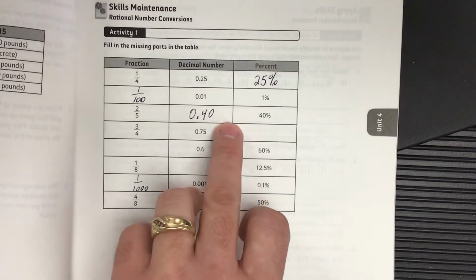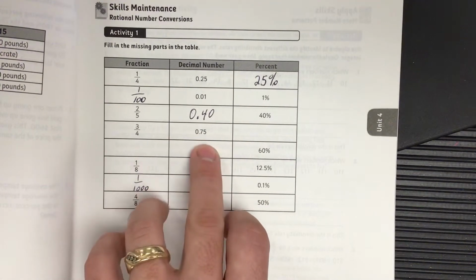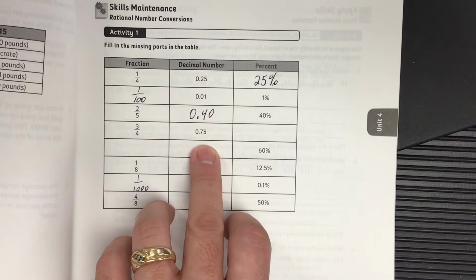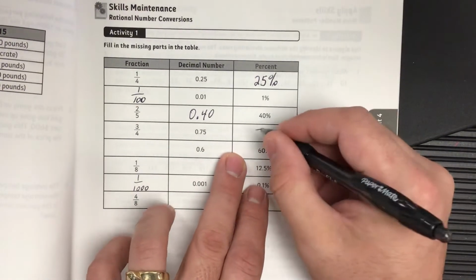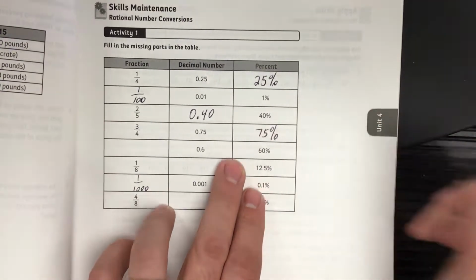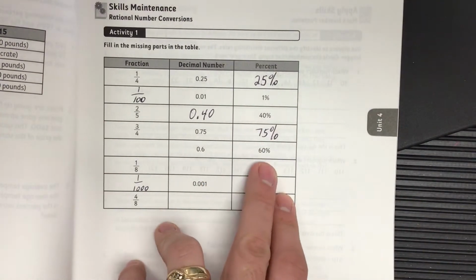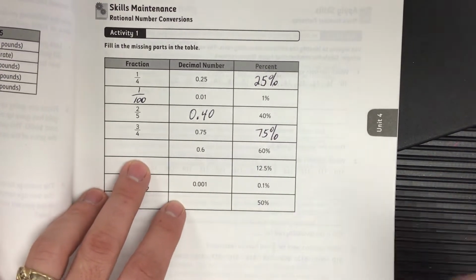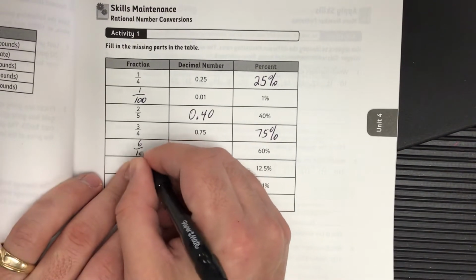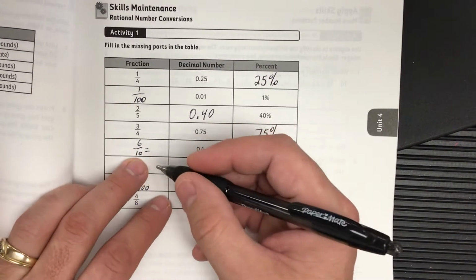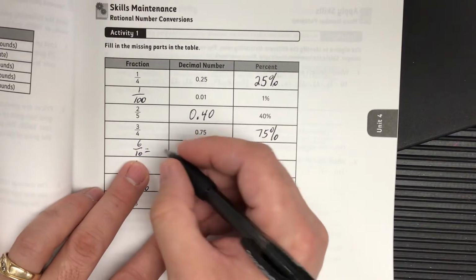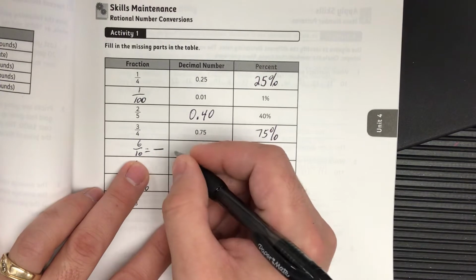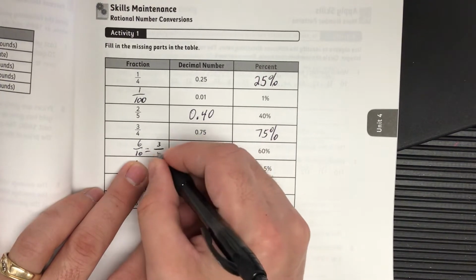Move the decimal 2 spots to the left. 3/4, 0.75, 75%. 60%, 0.6. Fraction: 6/10. And of course, we should always reduce, Landon. 6/10 reduces to 3/5. Divide by 2.